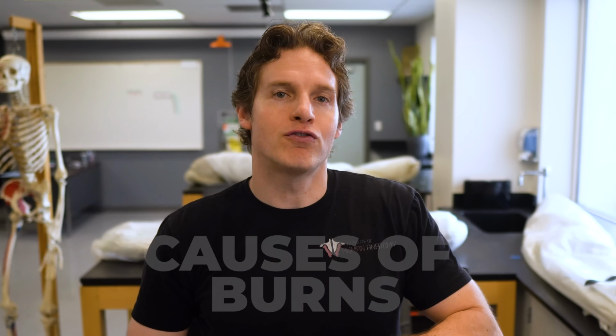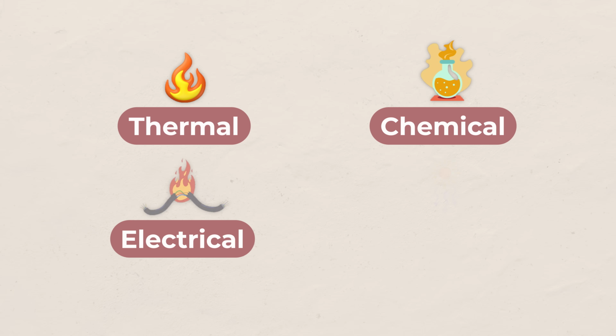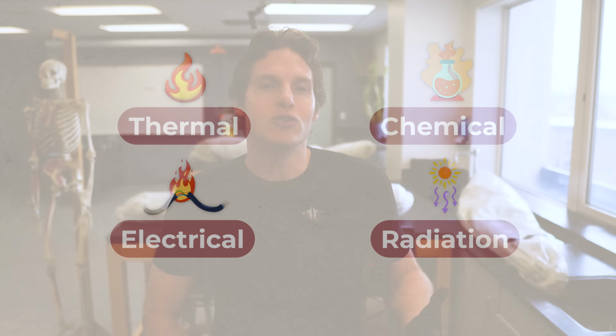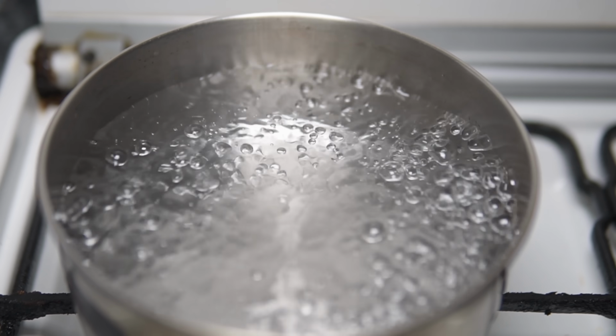Often you'll hear that there are 4 primary causes of burns: thermal, chemical, electrical, and radiation burns. But depending on who you talk to, sometimes those causes can get further subdivided. So we're going to group some additional causes of burns into an other category. The most common is thermal, which involves heat, things like fire, hot surfaces, and scalding liquid.